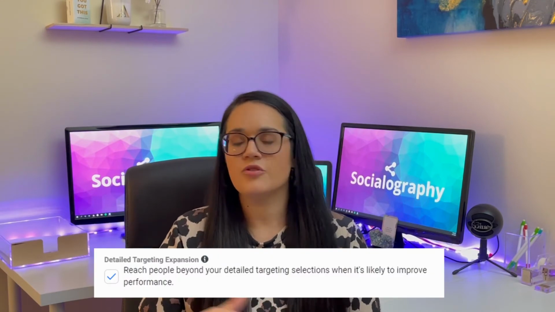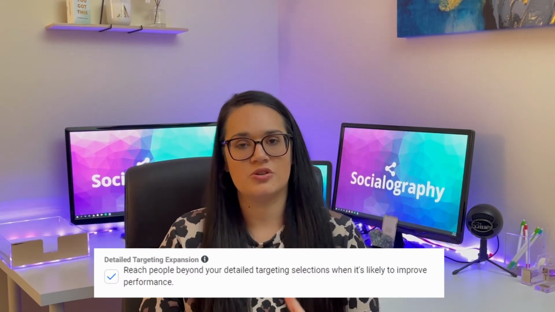Okay, so the third A/B test that I ran was on a very tiny detail, also on audience targeting, but it's a very tiny little thing that you might overlook if you're not super familiar with setting up audiences on Facebook. But when you create an audience, there is a feature called detailed expansion. And when you create an audience from scratch, it's automatically checked on. And for various reasons, I sometimes like to turn this off. So I would uncheck that box.